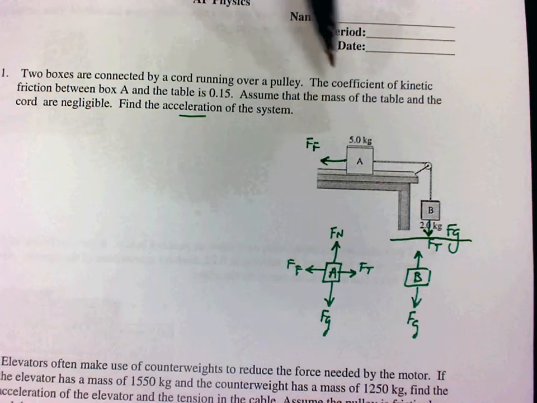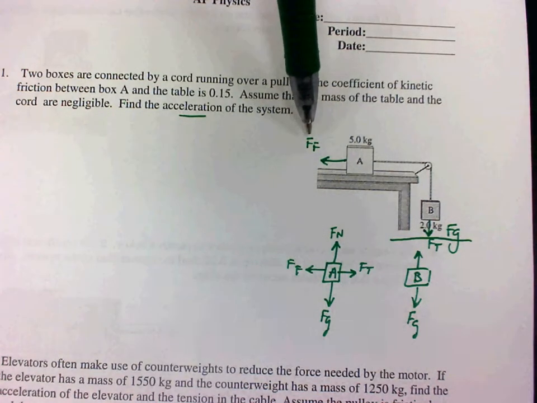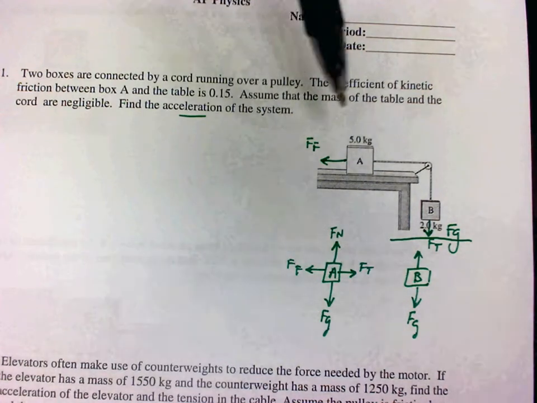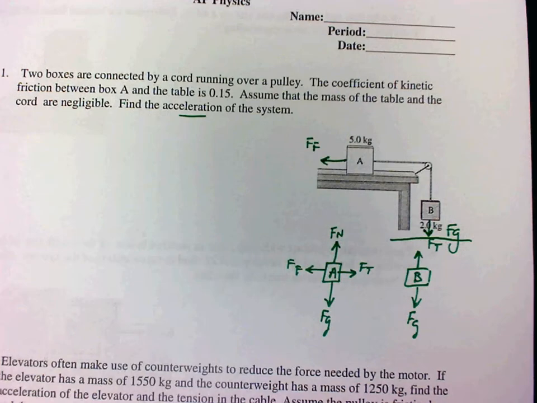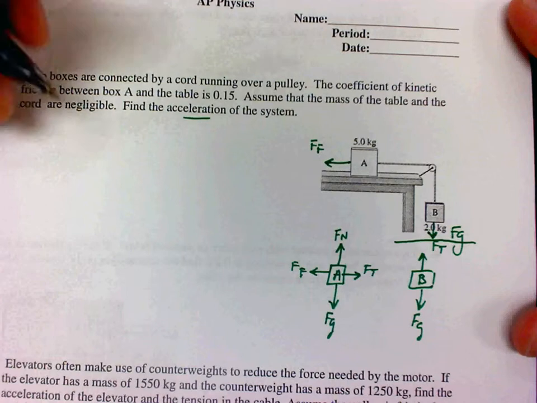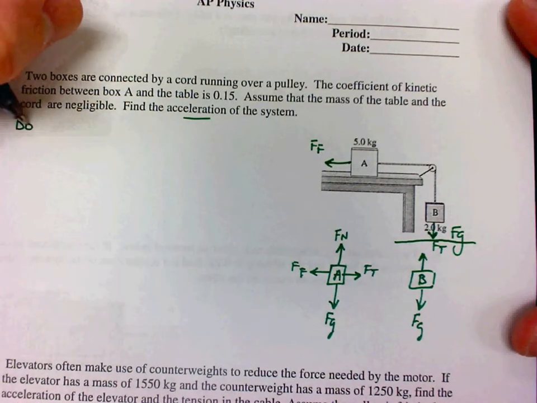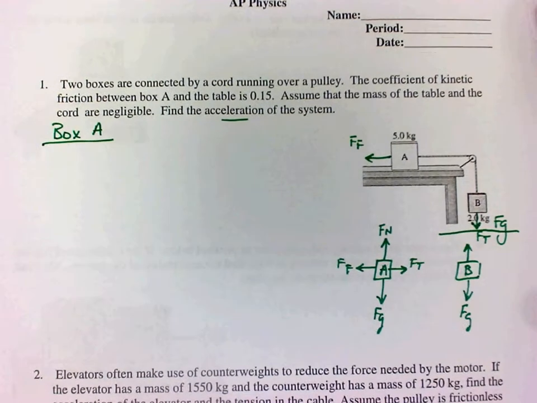So if we look at this from a conceptual level, if Fg is greater than Ff, then this system will accelerate. If Ff is greater than Fg, this system will not accelerate. So we basically need to go through and solve those two forces out, and we can compare them and see what's going to happen overall. So we'll start with box A. I'm going to write box A up here.